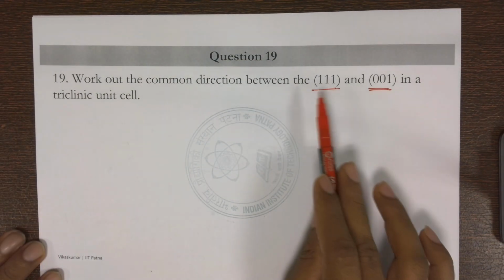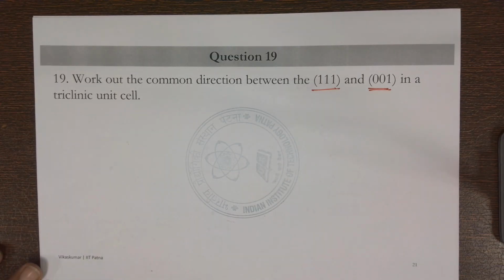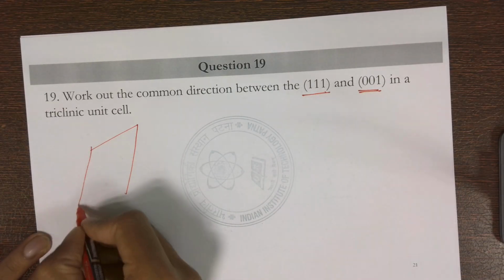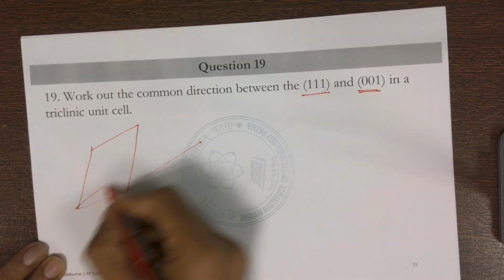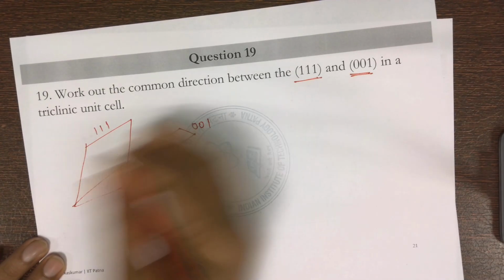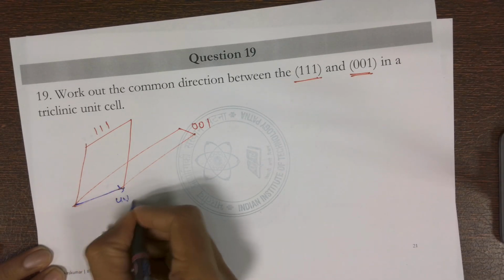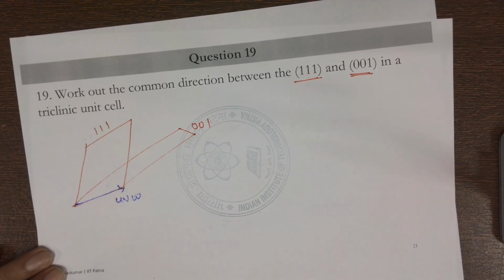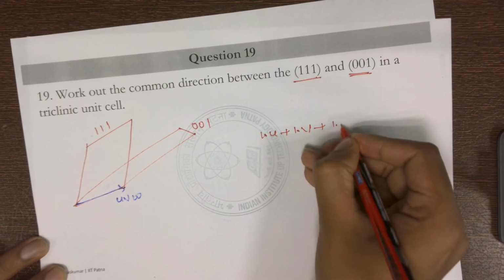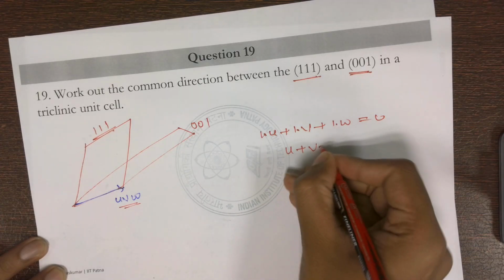So our question is no longer different from what we have solved before. Still, we will do the same. We have two planes. One we can write 111, another is 001. And this is the common direction between them. We'll say that this is UVW. We'll follow exactly the same procedure. We'll multiply them: 1 times U, 1 times V plus 1 times W, for 111. This would be 0. Here we get U plus V plus W equals 0.